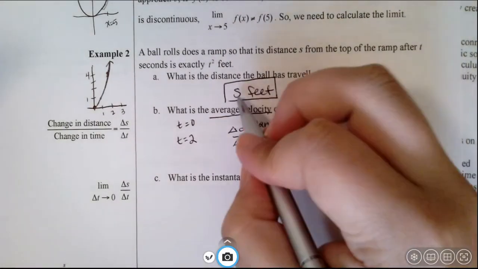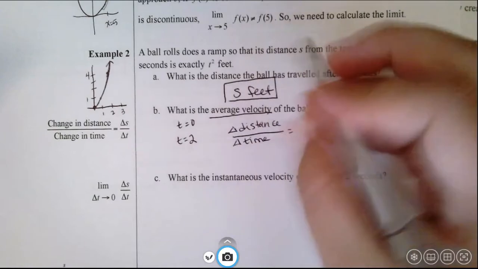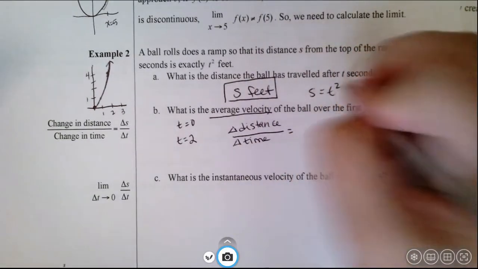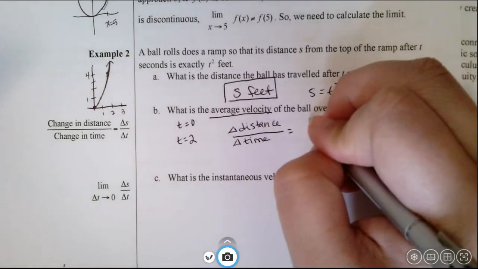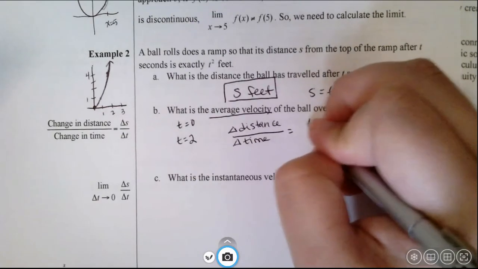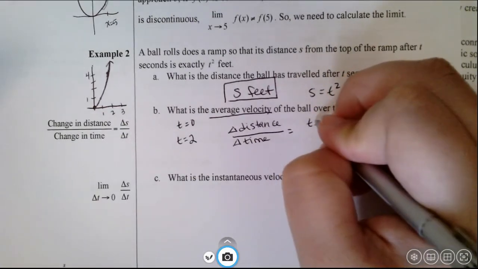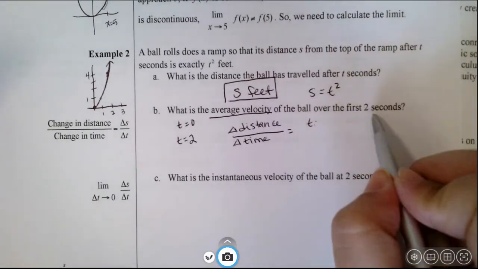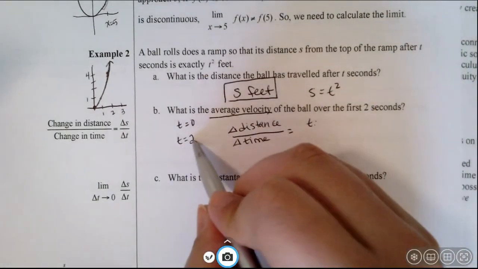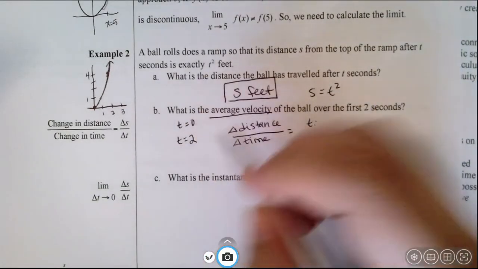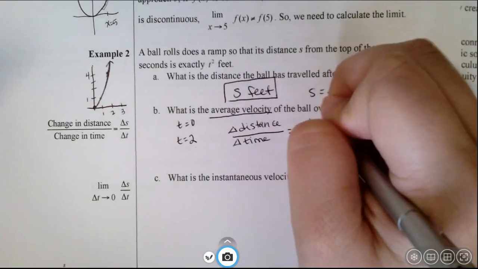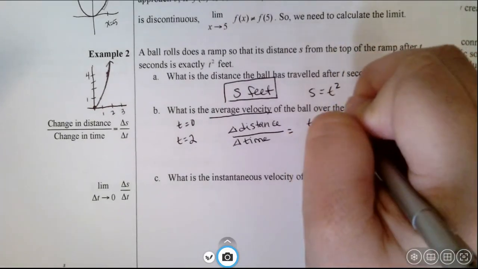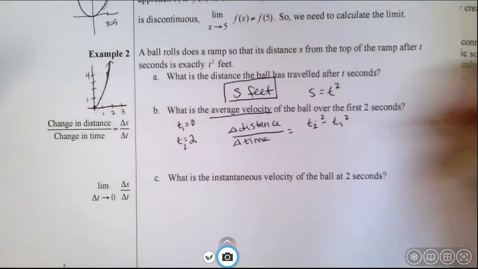Well, the distance we said was s, and s equals t squared. Over the first 2 seconds, we have the second minus the first, so t2 squared minus t1 squared. Let's call this t1 and t2.